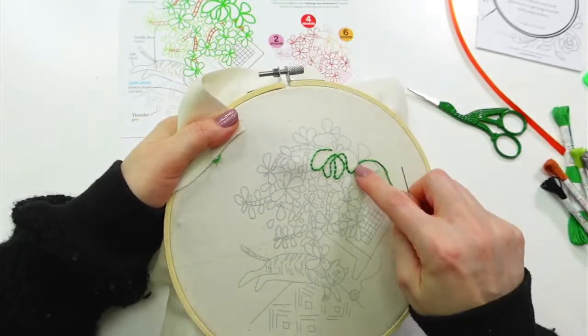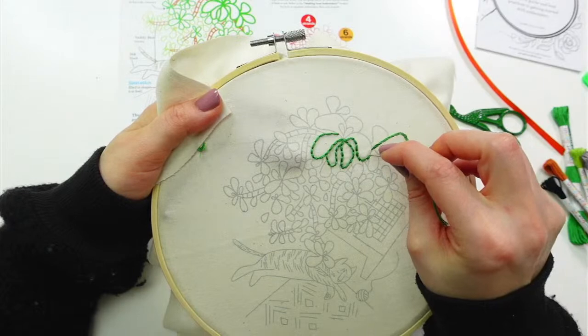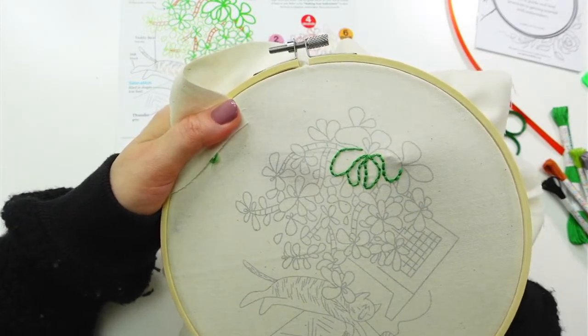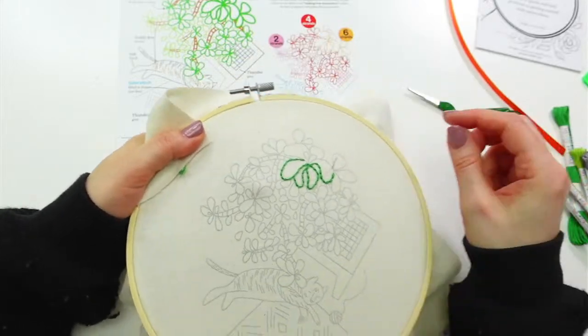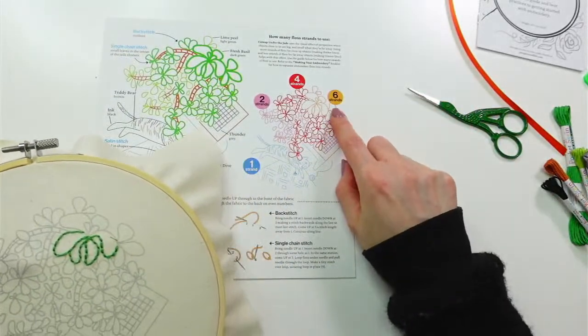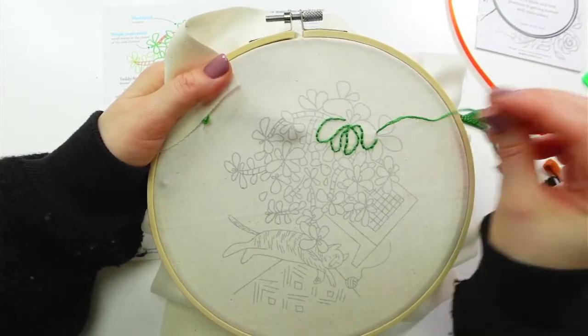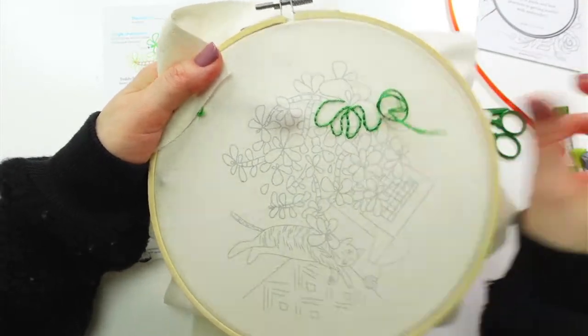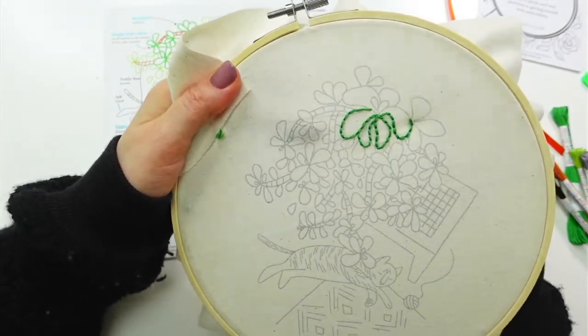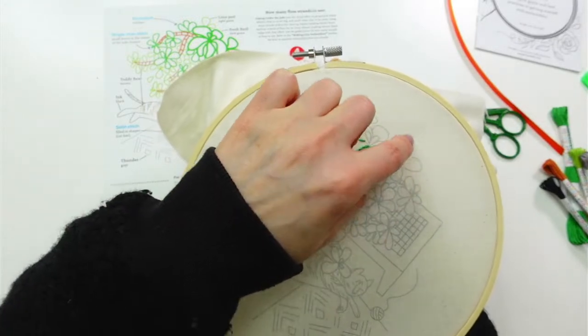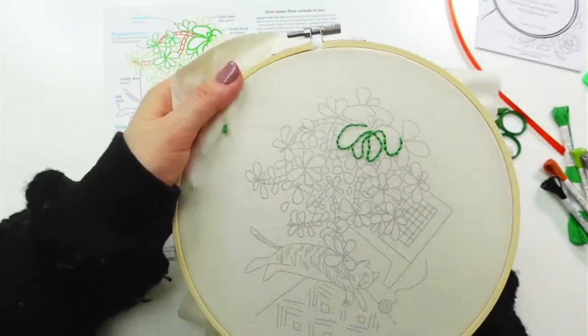All right, so this guy down here is with the 6 strands as well. This little bloop down here. I'm almost out of floss, so I think I'm going to jump down there and do a couple stitches, even though we're not finished with this guy, but then I'll come back, finish these loops, and then come back to the rest of these.